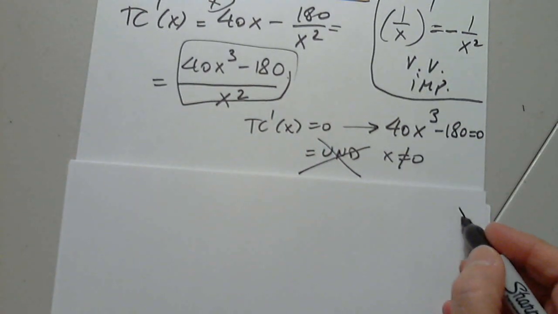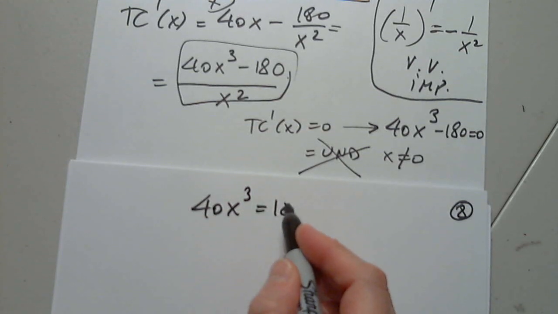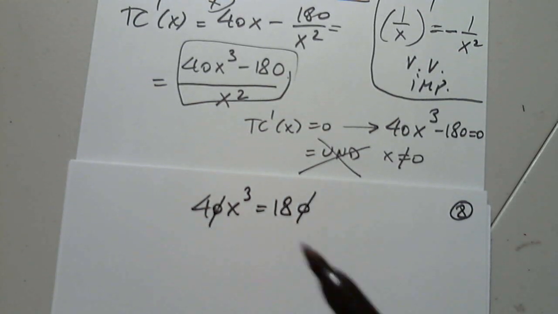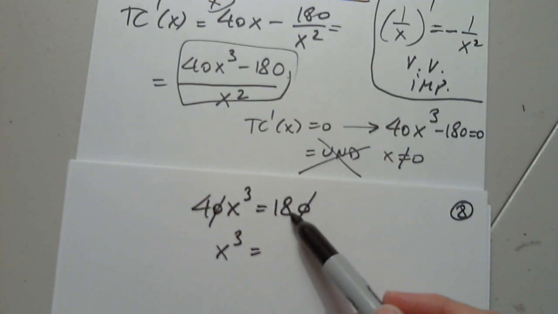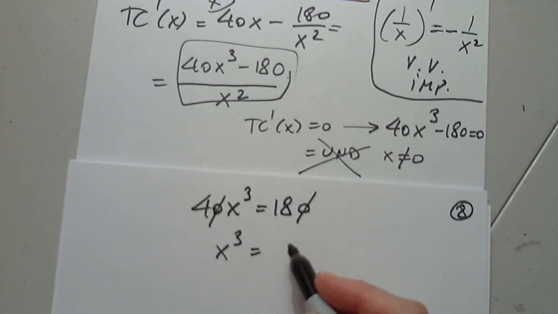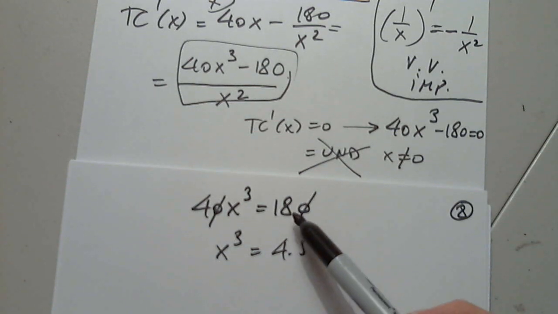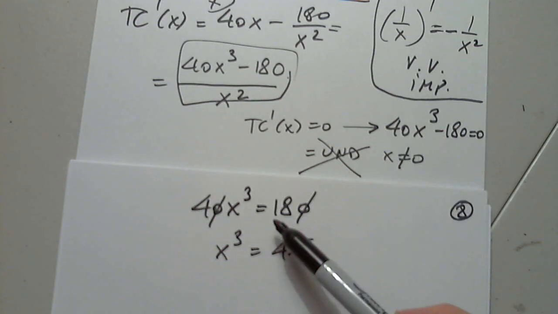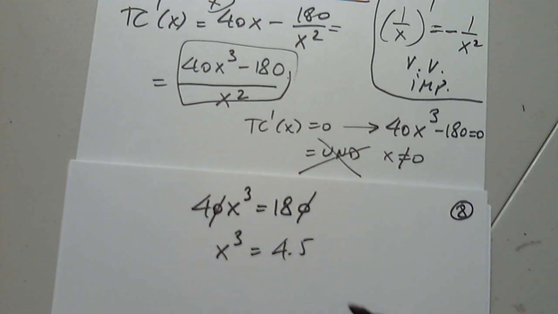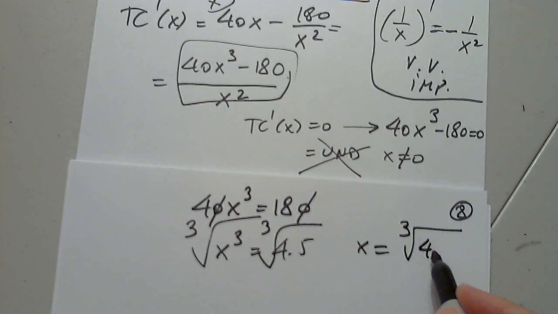So that's my page 8. So 40x cubed equals 180. Of course, I will simplify. So then I have x cubed equals 18 over 2, which is 9/2, so 4.5. Because I simplify by 2 and I get 9 over 2. I'm checking now every number. And 9 over 2 will be 4.5. So I have to take the cube root, of course. So x equals the cube root of 4.5.